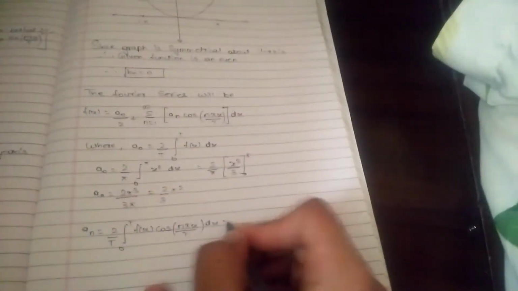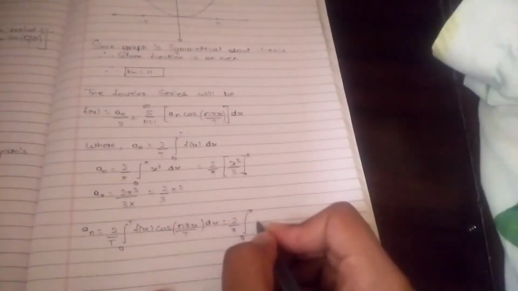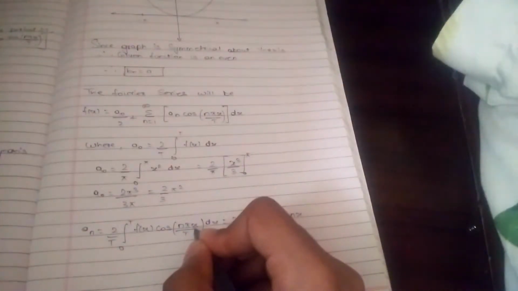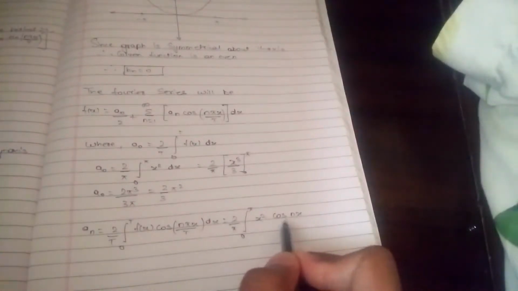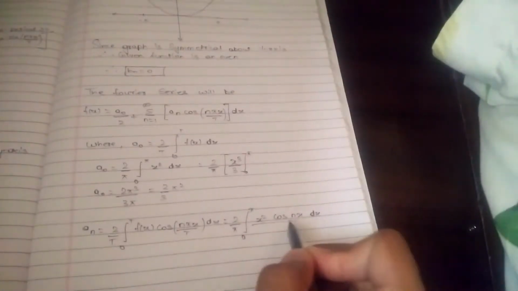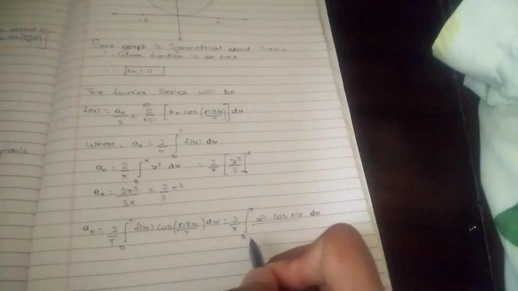Now substituting the value of t and the function, we get 2 by pi, 0 to pi, function is x square cos of n pi x by t. Since t equals pi, the pi term gets cancelled here, and we get x square cos of nx dx.